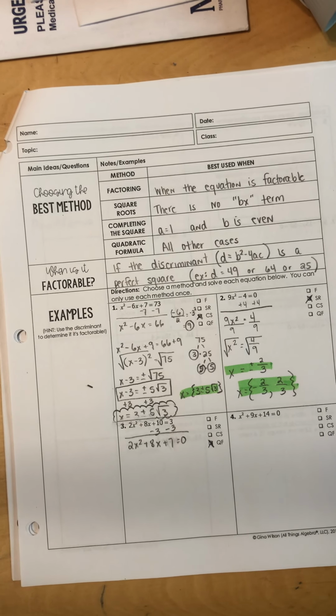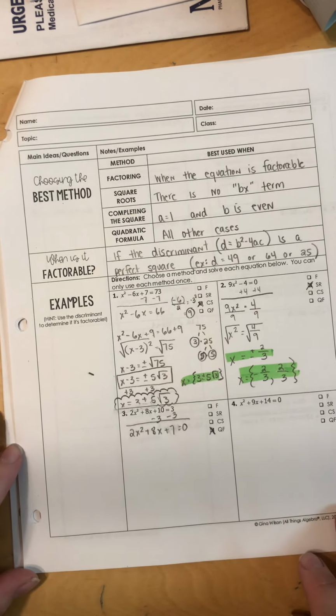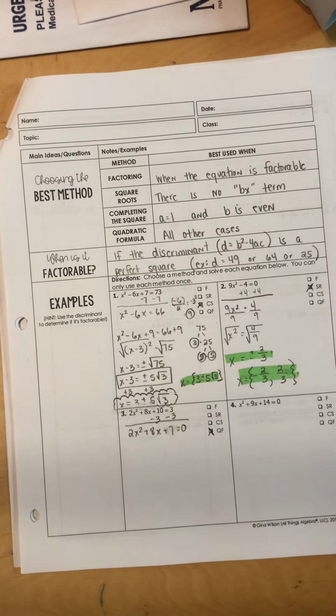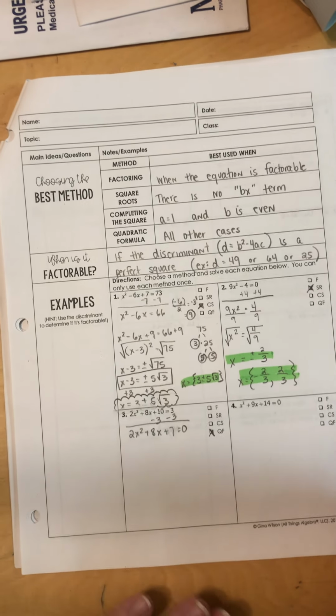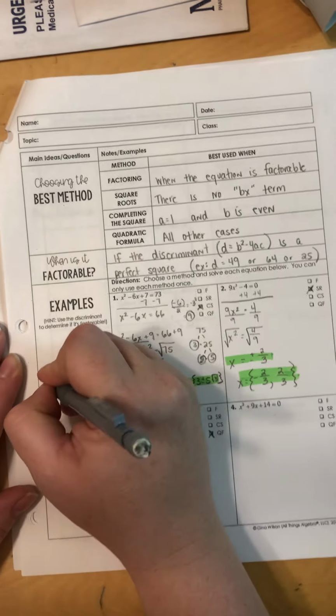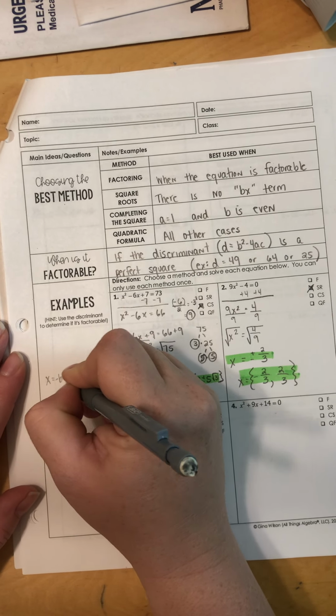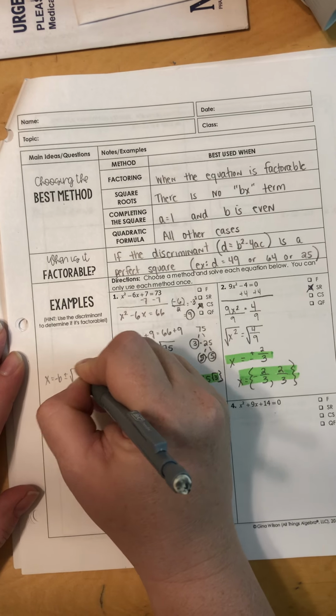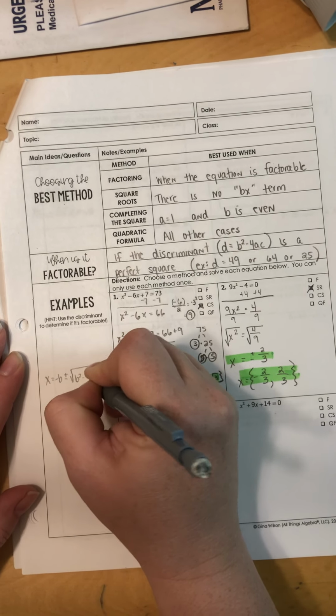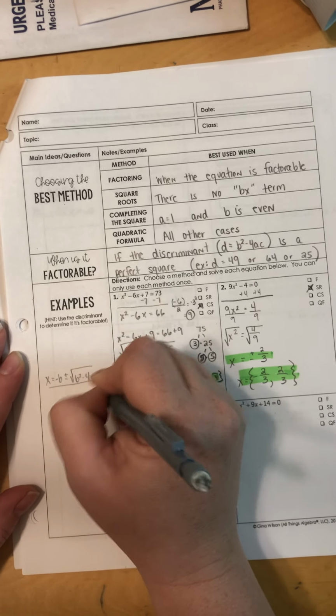So you know that I like to do more paper, but I'm just going to use what I have here. I'm going to use probably the side if I need to. Alright, so my quadratic is x equals negative b plus or minus the square root of b squared minus 4ac, all over 2a.